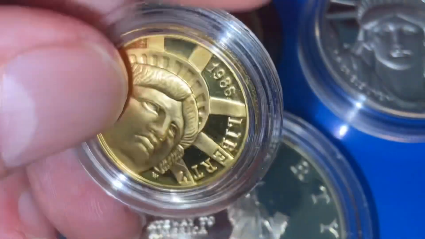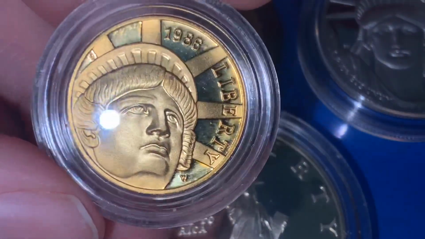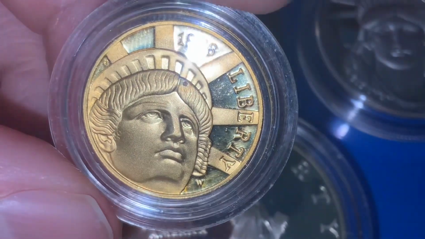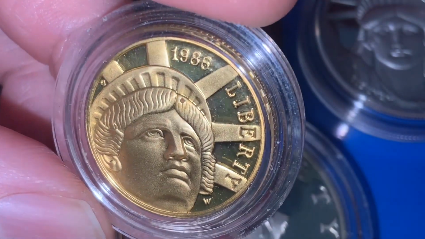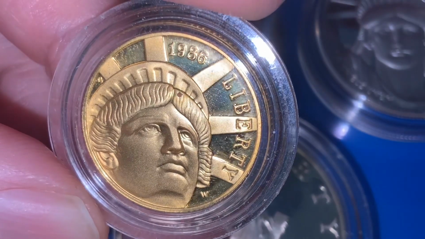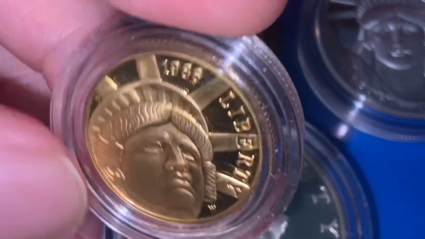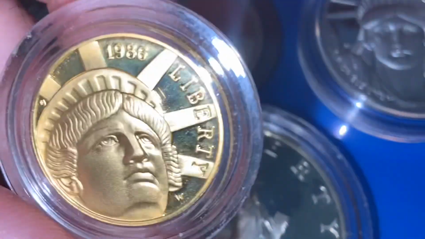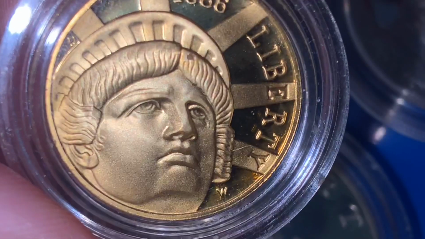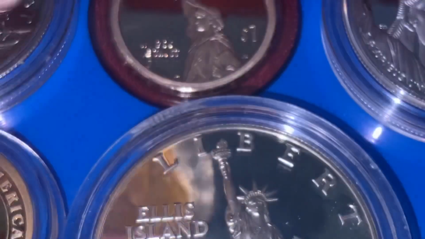The symbol of liberty needs no other words. The Statue of Liberty, other than the word mandated by Congress, by law, to be on our coins. Liberty. There it is. Very, very special and a very bold statement made back in 1986 with this wonderful coin. The $5 Liberty Gold coin.